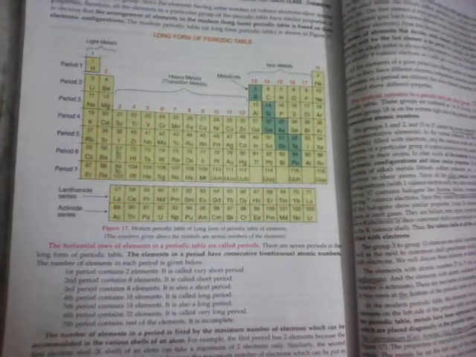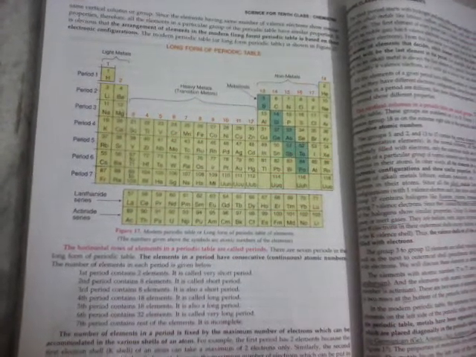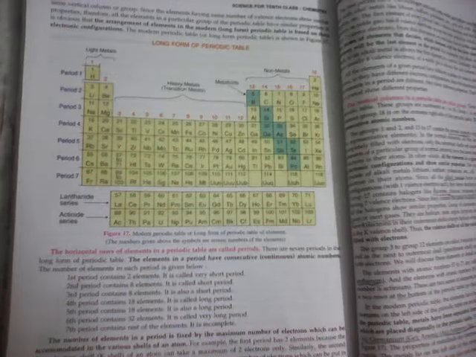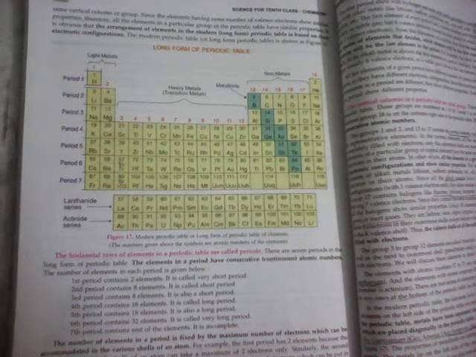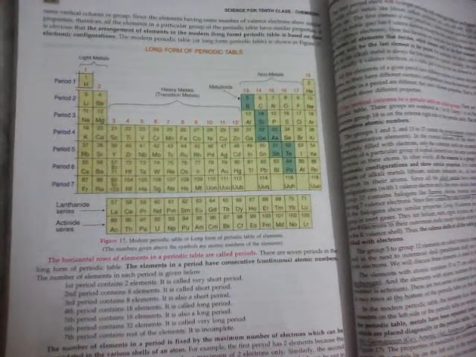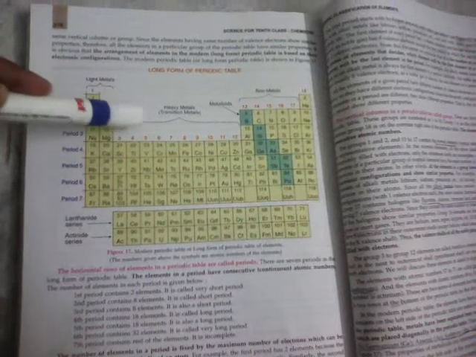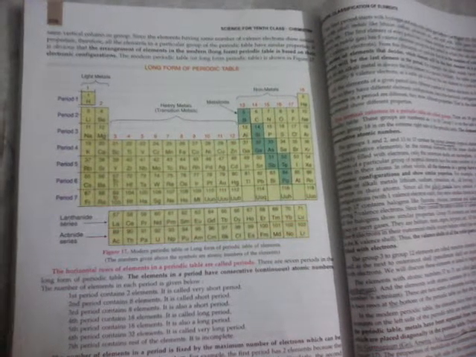I will focus on this and I'll read out the information for you. This is the modern periodic table, long form of periodic table. The horizontal rows of the elements in a periodic table are called periods. There are 7 periods in a long form of periodic table. The elements in a period have consecutive or continuous atomic numbers. Did you understand? Now they are telling that there are 7 periods in the total periodic table and they have consecutive or continuous atomic numbers of the elements.